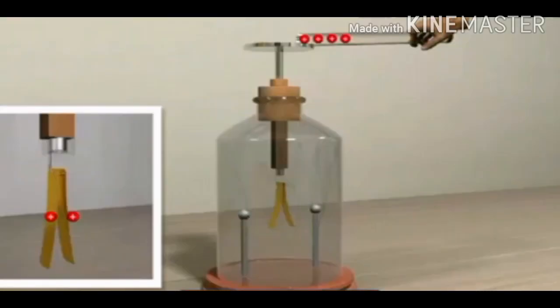Now, a positively charged body like a glass rod rubbed with a silk cloth is brought in contact with this metal disc. Then some of the positive charge is transferred from the glass rod to the gold leaves through the metal rod. Now these two gold leaves have positive charge, that is, the same kind of charge. That's why these two gold leaves will diverge.